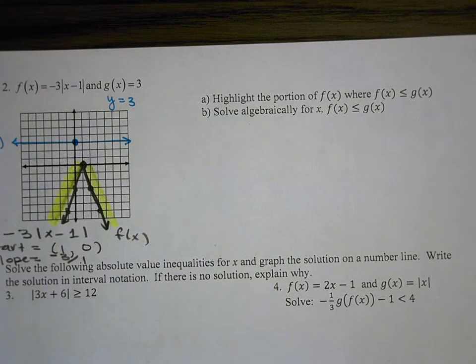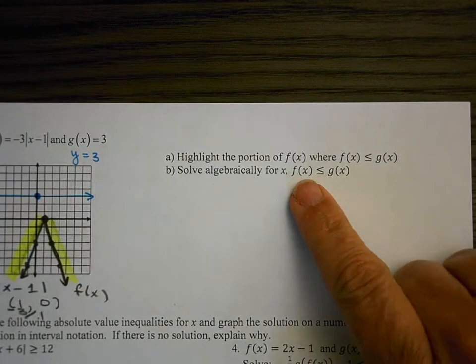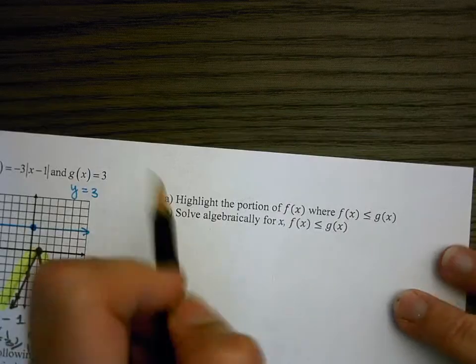Okay, and then let's go ahead and solve algebraically. So our first step always is to isolate the absolute value, okay? So we have our f of x, so this is our f of x equation.